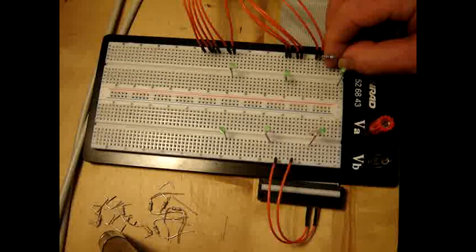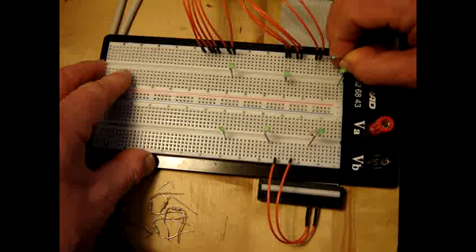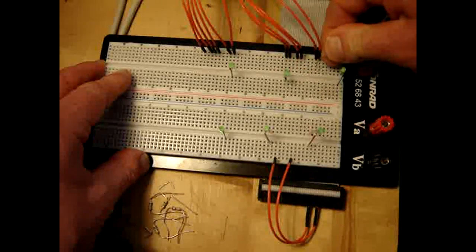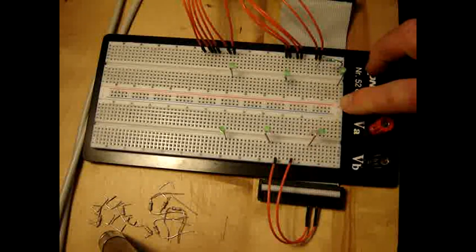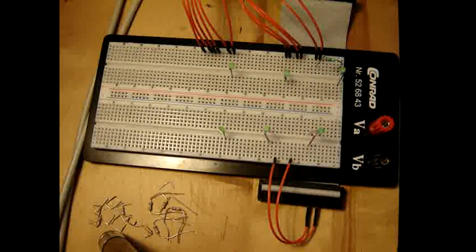And in order to save myself the trouble of relocating the LED, I put it a bit wider. And then I also have to make a bridge or jump wire from here to the mass.